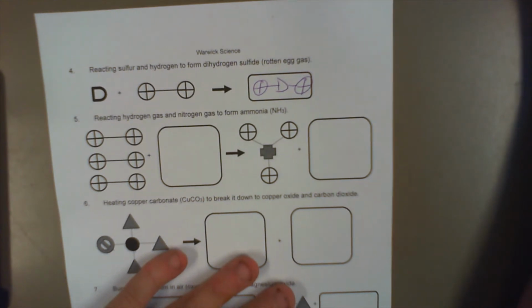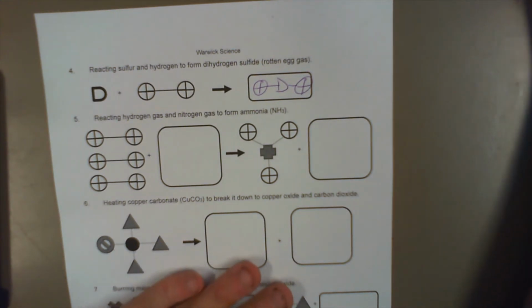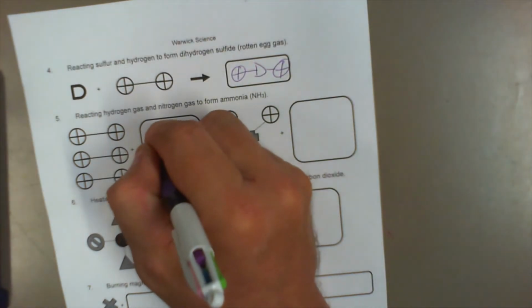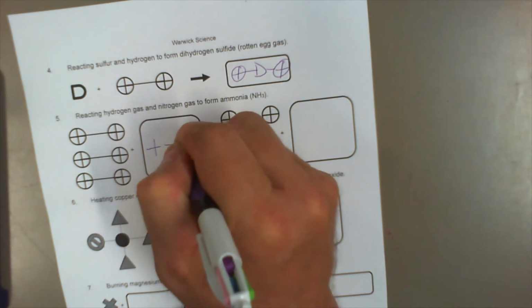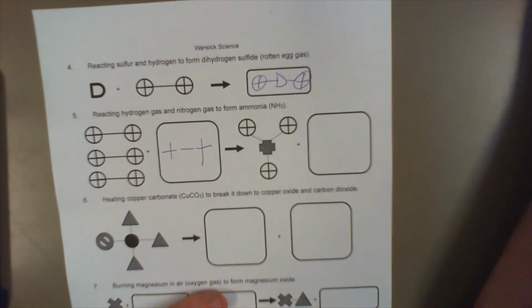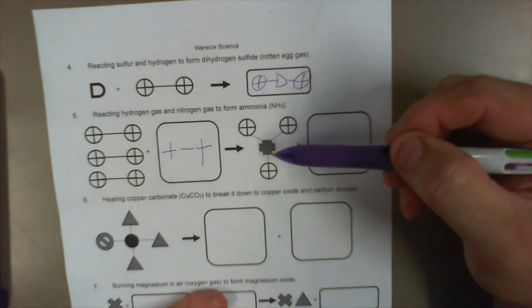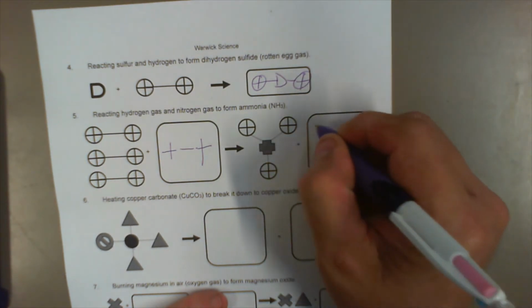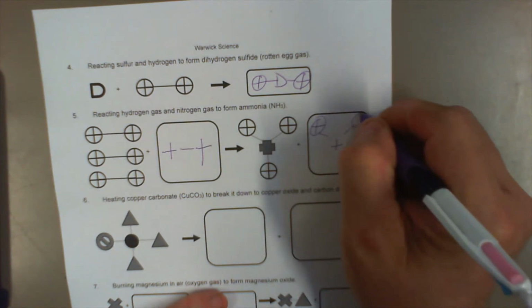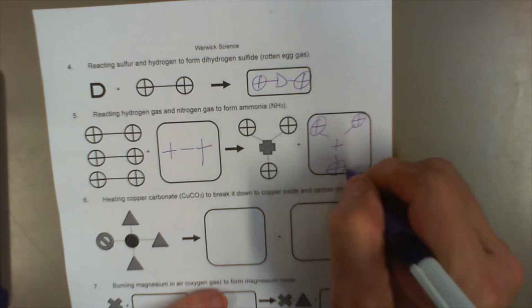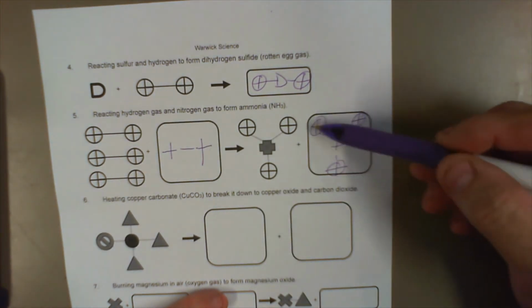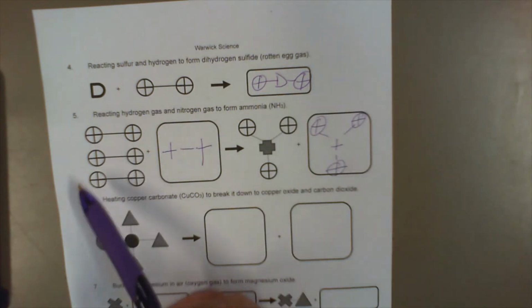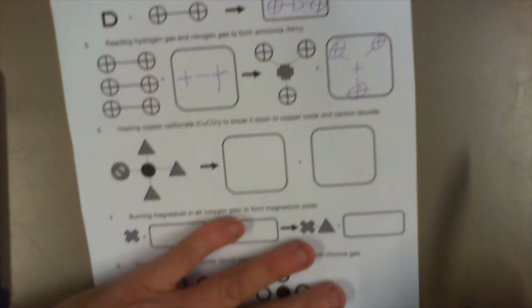Now, if we're reacting hydrogen gas and nitrogen gas to form ammonia, we know that nitrogen gas is going to be 2 pluses. We've got 2 pluses there and only 1 there. So we need another molecule of ammonia. And then we've got 6 hydrogens on this side and 6 on that side, and 2 and 2.